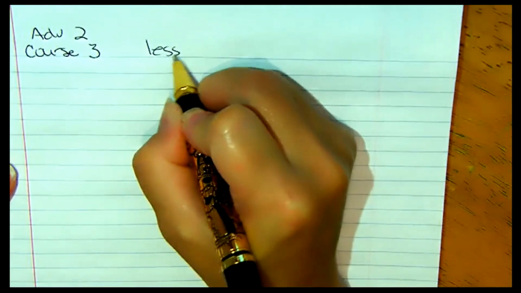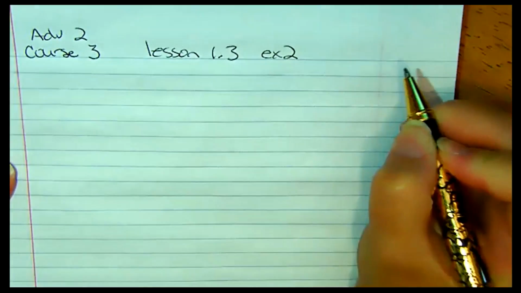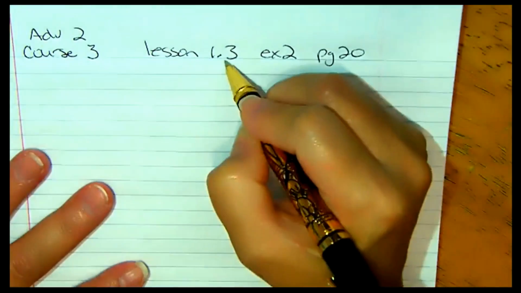Okay, if you are in Math 8, we are working in the Course 3 textbook. If you are Math 7 Excel, we are working in the Advanced 2 textbook. We are doing Lesson 1.3, Example 2, and we are on page 20.